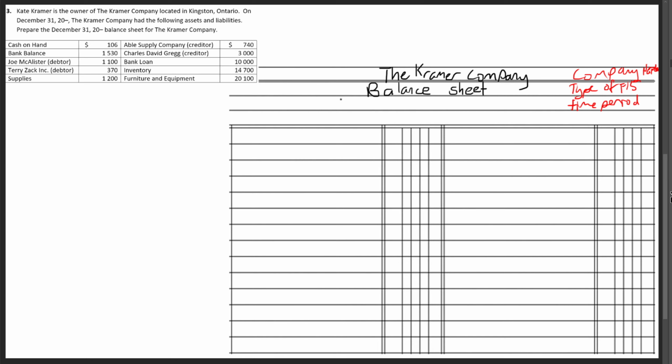So we write a capital A, as at December 31, comma, 20 dash. That means as at December 31 of the year, I took a snapshot of the company and that's what it is. That's how many assets we had, how many liabilities we had, and so on and so forth.